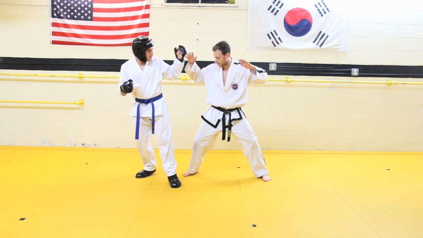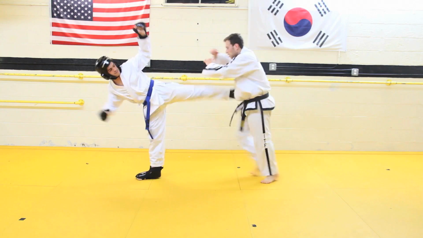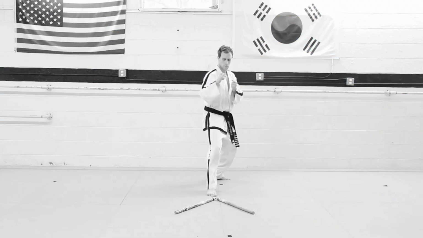You step your front foot to your back foot, but don't stand there full facing. Swivel your hips around the kick and then step in with the other leg. And you can counterattack as you follow the kick in on its reach chamber.